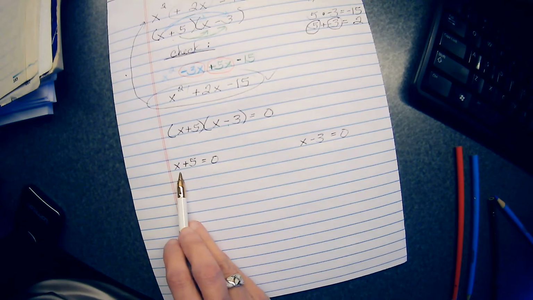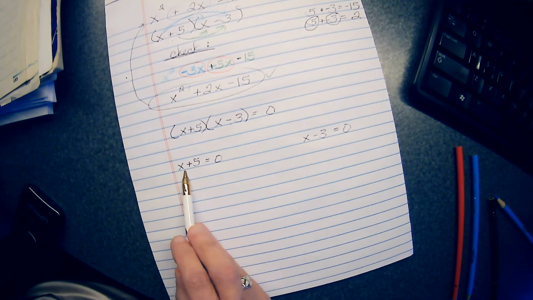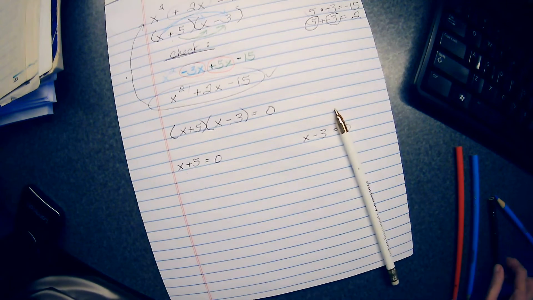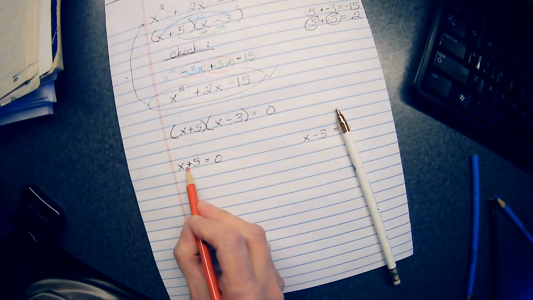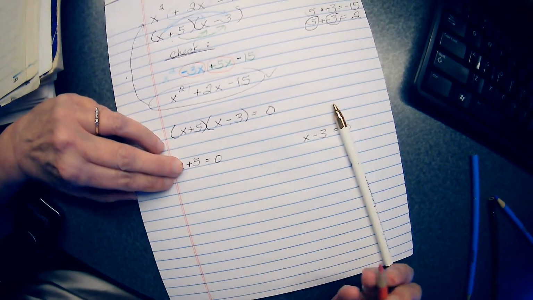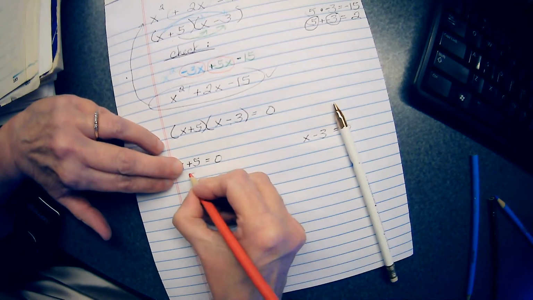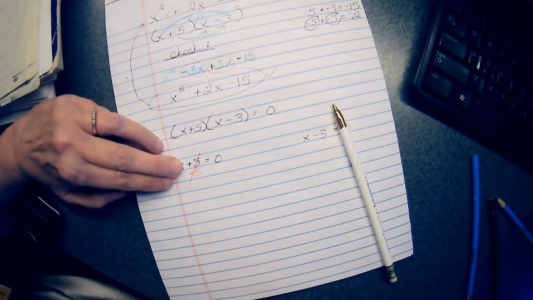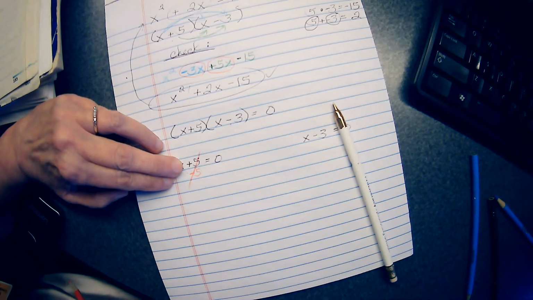Okay? So the goal in solving this is to isolate my unknown x. In order to do that, I need to get rid of this positive 5 here. Well, if I have plus 5 and I want it gone, I can take it away, right? Minus 5. So I can take 5 away, cancel it out.